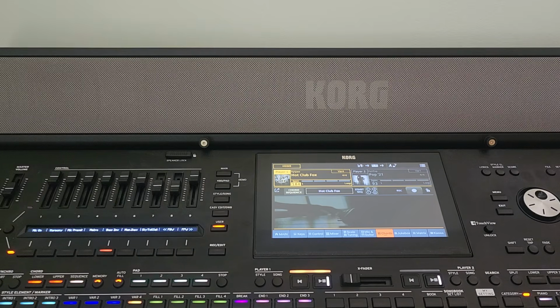Obviously Korg doesn't expose this information, but I kind of can estimate whether a feature is a very big one or a small one. So that being said, let's start.